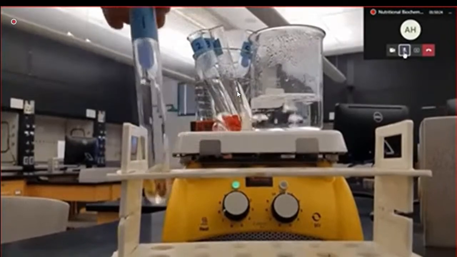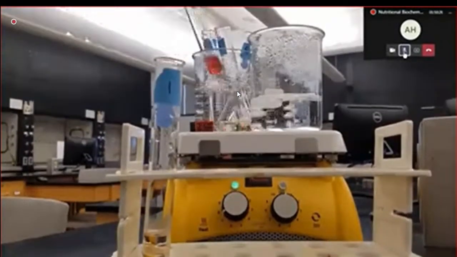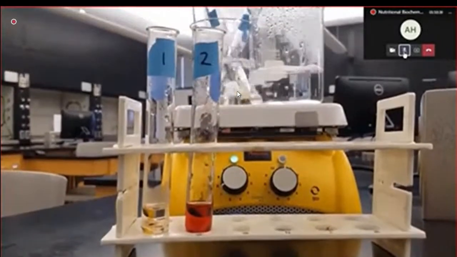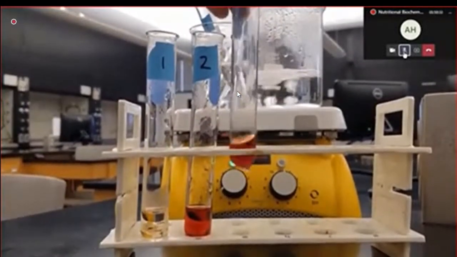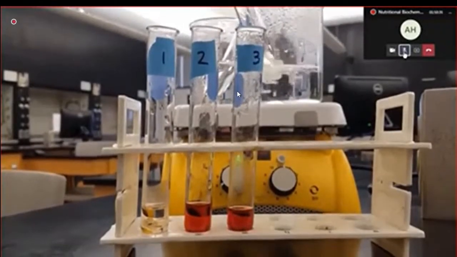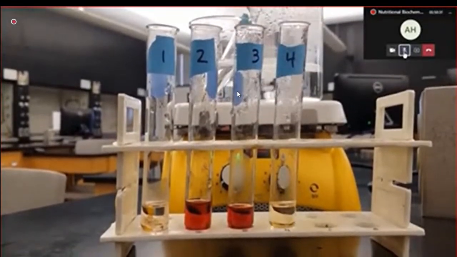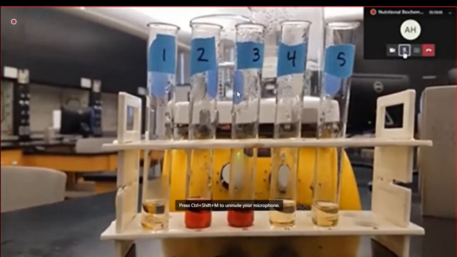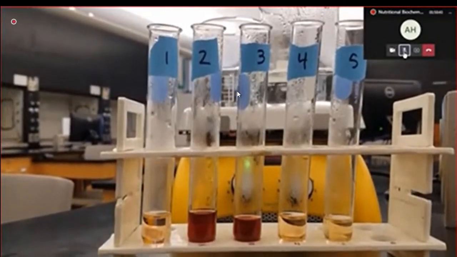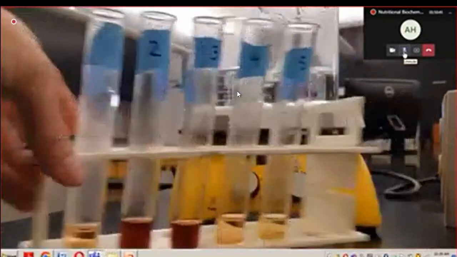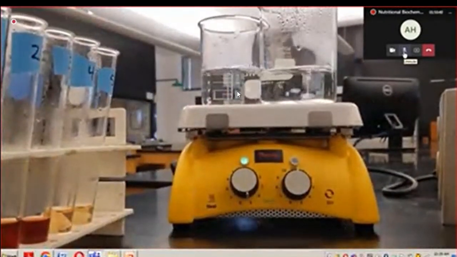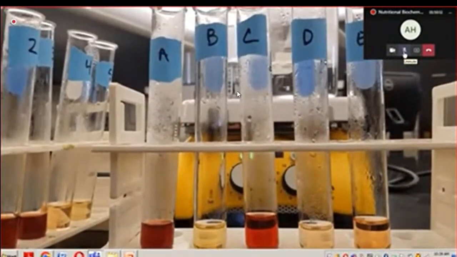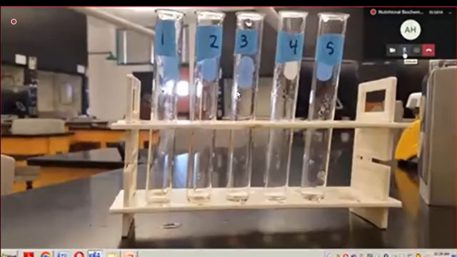So I'm going to carefully take those out. So there's 1, not much color. 2, dark red color. Remember that dark red is a positive test for ketoses, so there must be a ketone in that sugar. 3, positive. 4, not seeing much. And 5. So that was Salvinov's test for ketoses. We want to test lots of different aspects of these sugars. Here again were those unknown results for the ketoses.